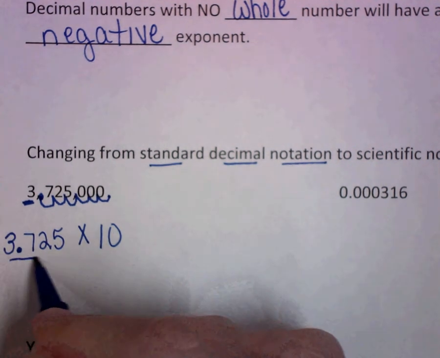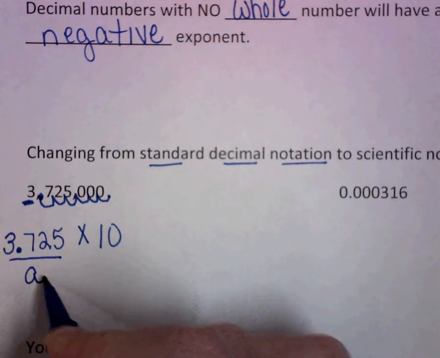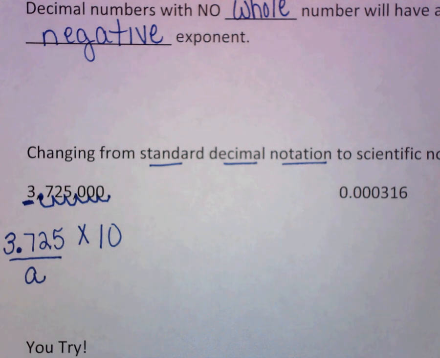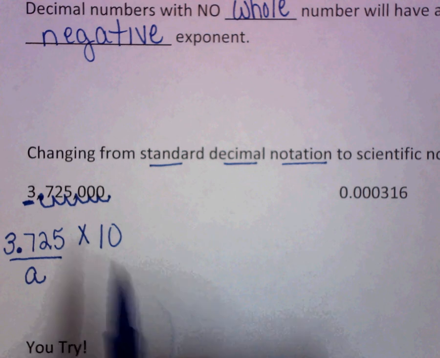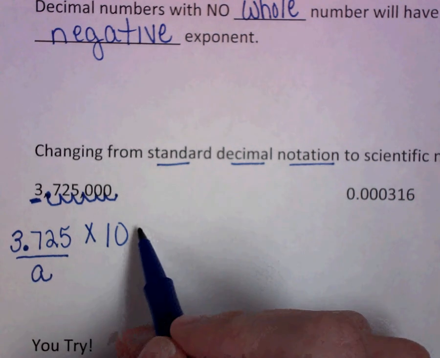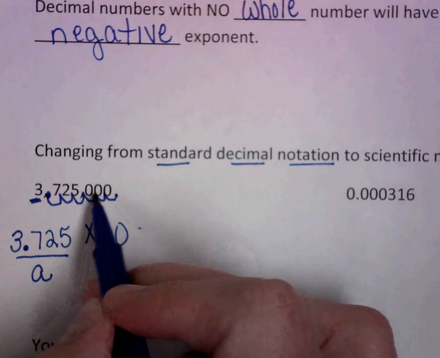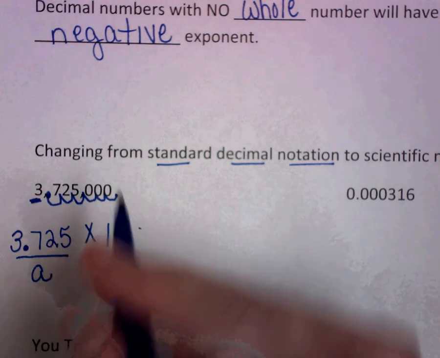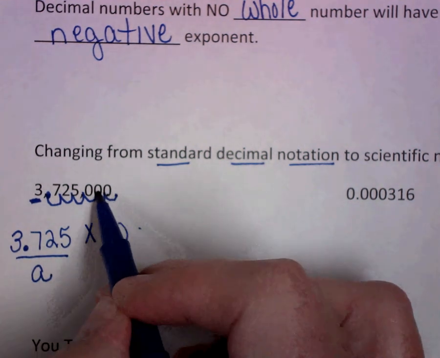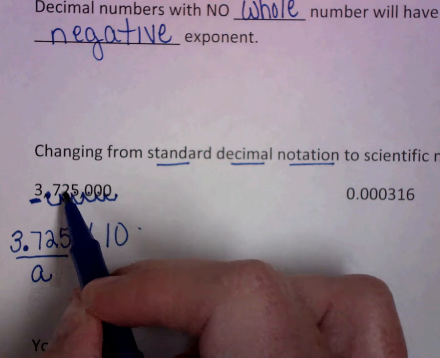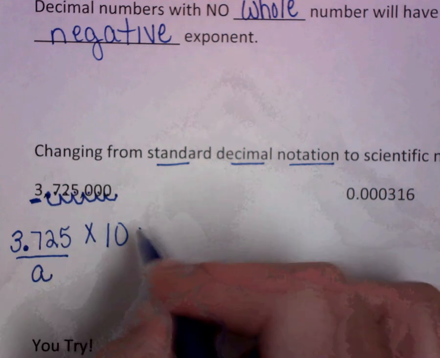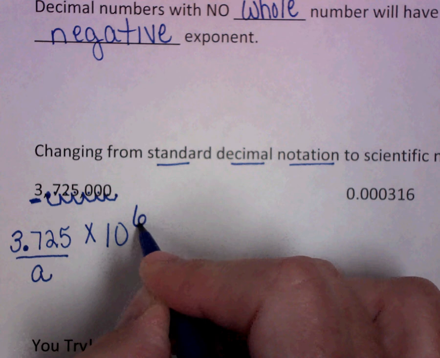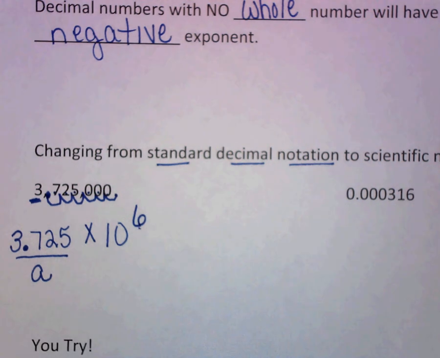Notice this is my A value. It's between 1 and 10, so I'm good. Now, for our exponent, how many digits from that number are behind the decimal? 1, 2, 3, 4, 5, 6. So our exponent is 6.